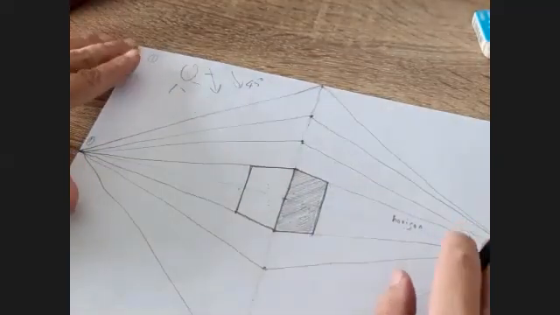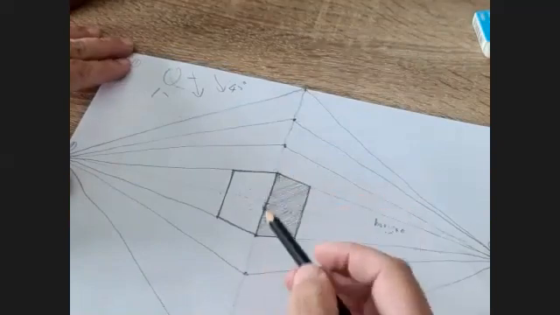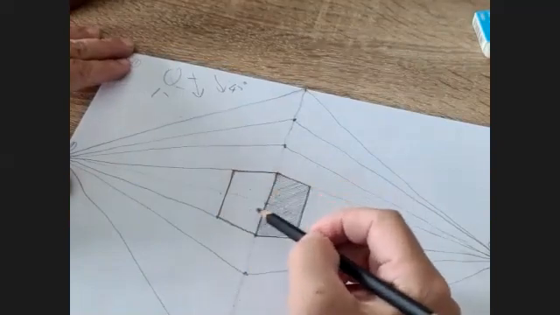Now, the rest of everybody, get ready. We go to the next stage now. So what we have done here, basically, is one box, a two-sided box.